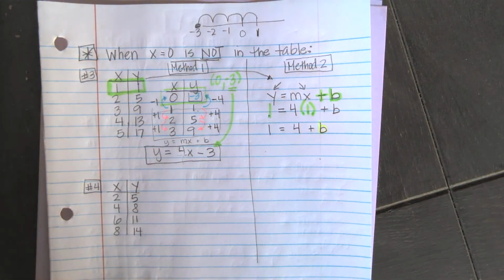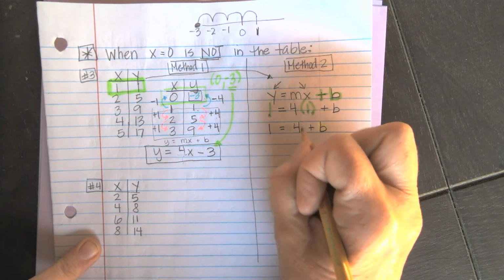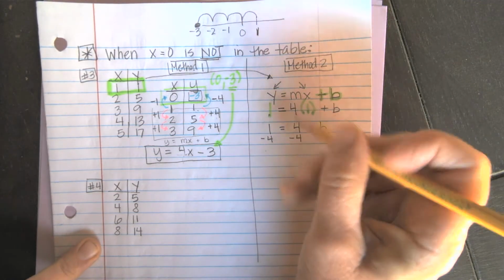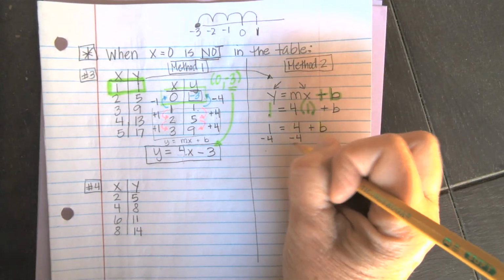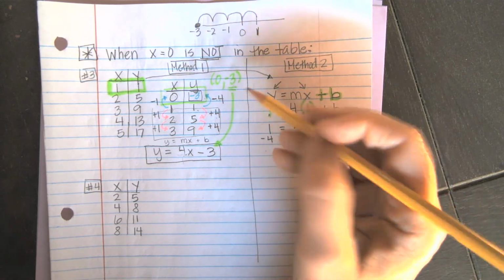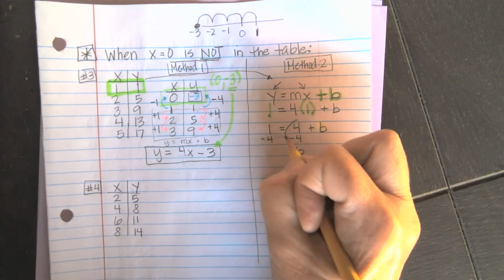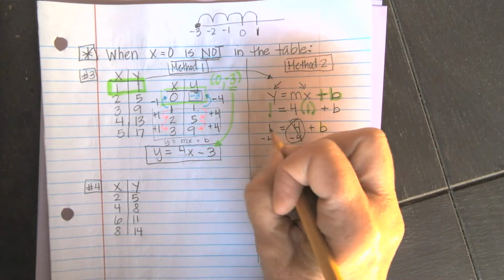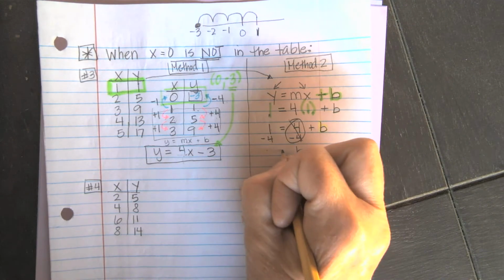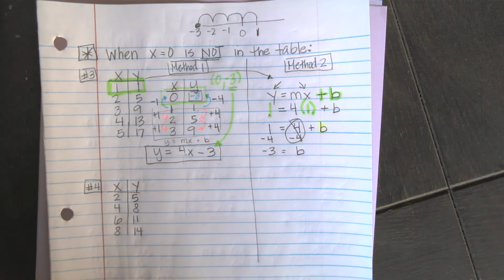In order to get b by itself, I need to move this term, and this term is a positive 4, so I'm going to subtract 4. I recognize that subtract 4. Where did we see that? Remember over here, mathematicians are always looking for patterns. This is a 0. 1 minus 4. Oops, we did that up here. Remember, 1 minus 4 is -3. And again, we know what b is.